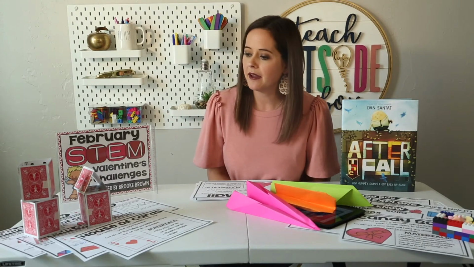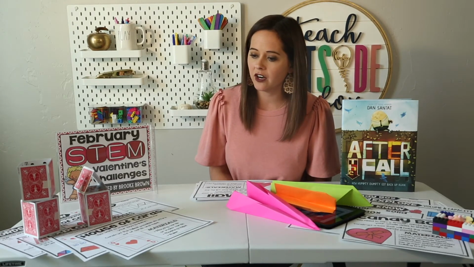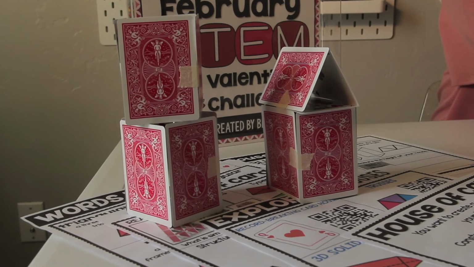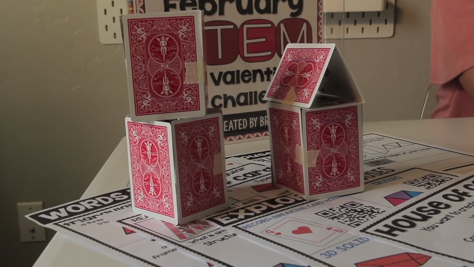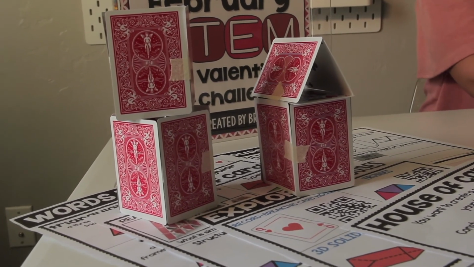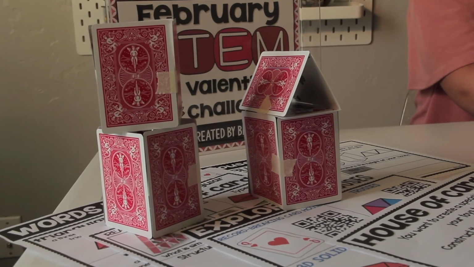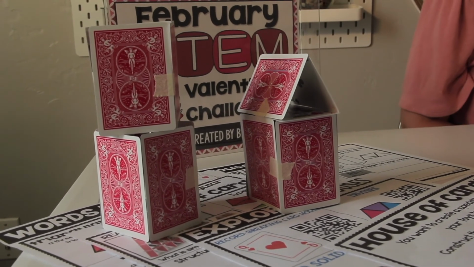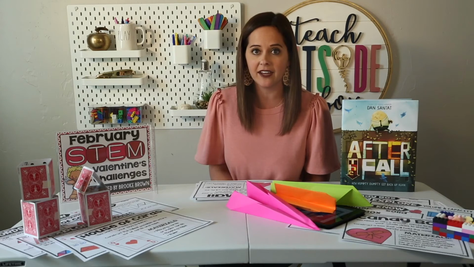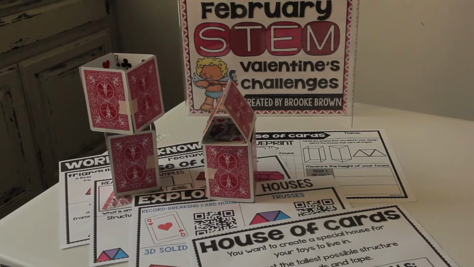Also included in my February STEM pack is the House of Cards challenge. This is a huge favorite among all grade levels. The lower levels can use a little bit of masking tape as an adhesive to connect those different cards in different ways. And then the upper grades can challenge themselves by getting rid of the tape altogether and just relying on their sense of balance and structure.